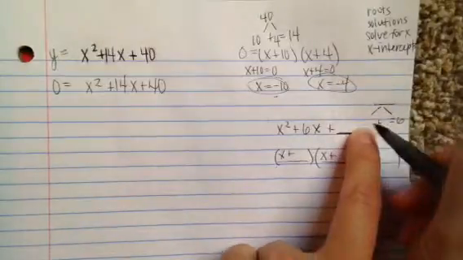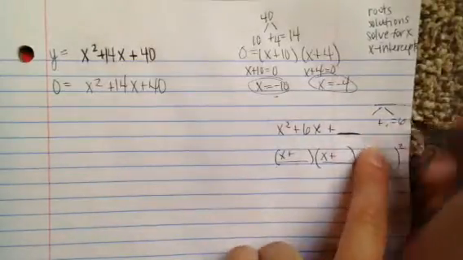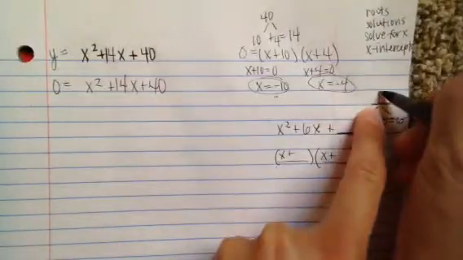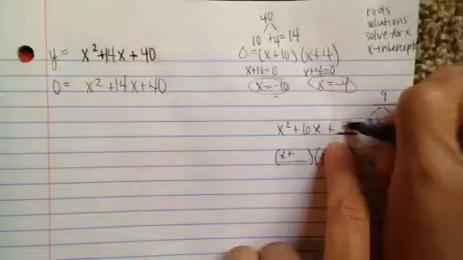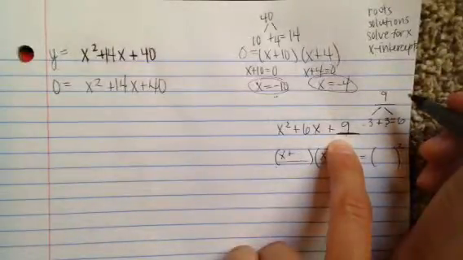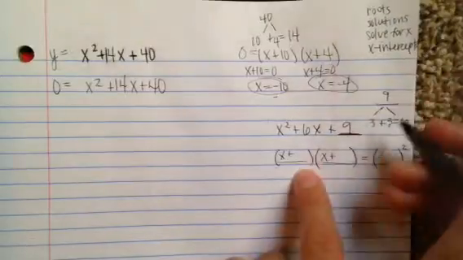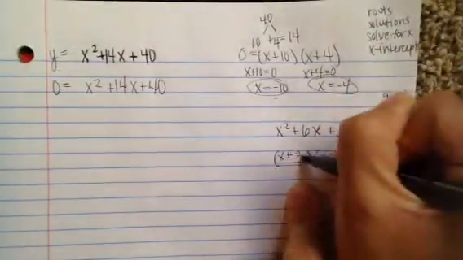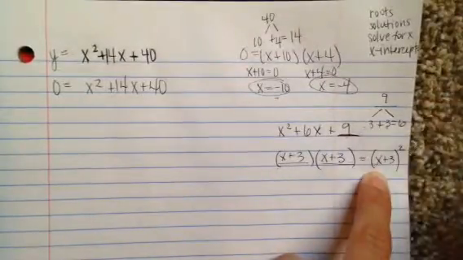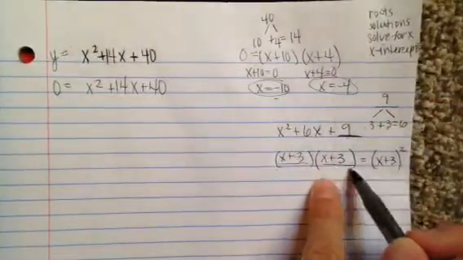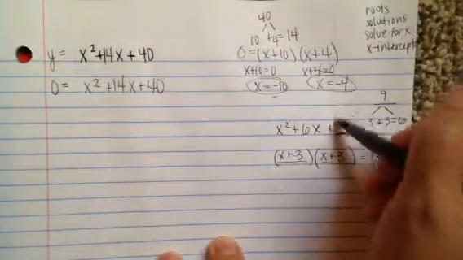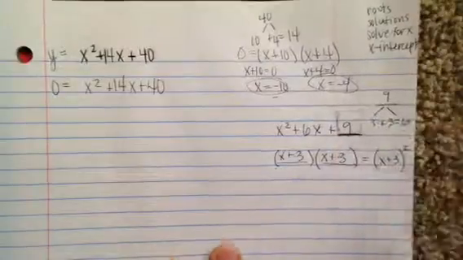So what number added to itself will give me 6? Well, that's 3 plus 3. Well, then if it's 3 and 3, then that makes this 9. So then that must have to be 9 if that's a perfect square. And if that's 9, then 3 and 3 were what worked. So x plus 3 and x plus 3. So then that's x plus 3 squared, because x plus 3 times x plus 3 is just x plus 3 squared. So we just completed that square by making it a 9.